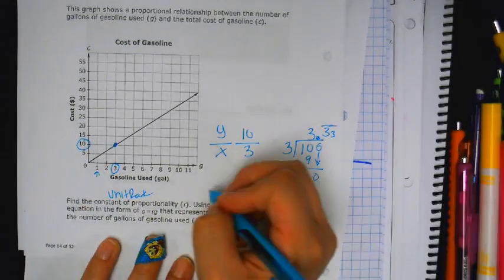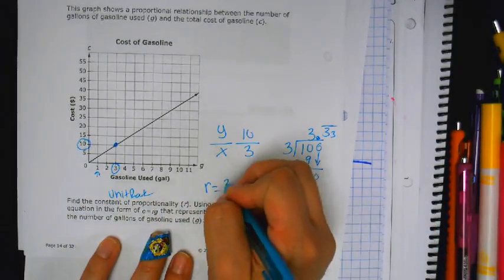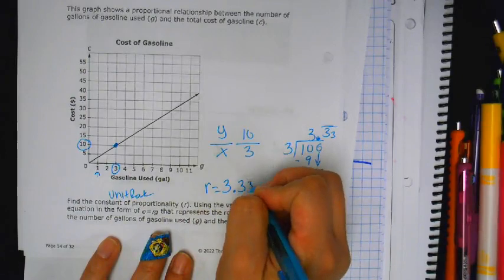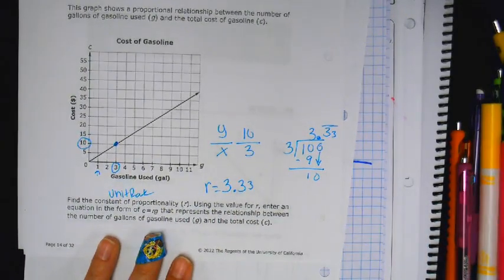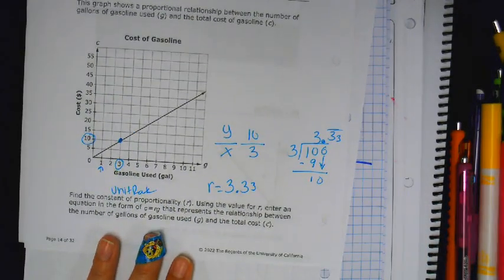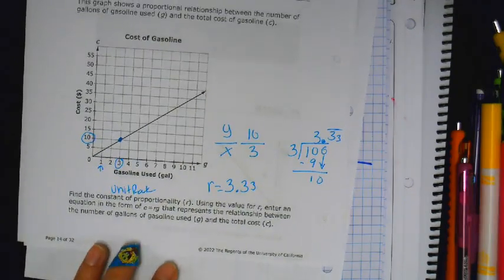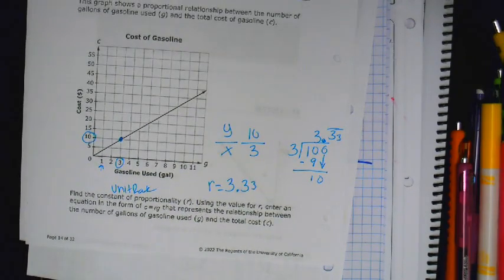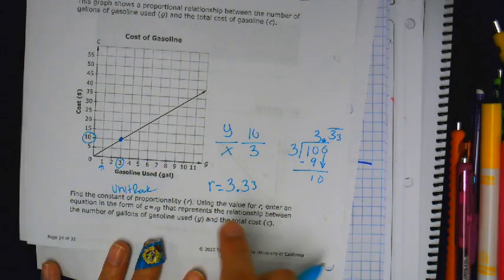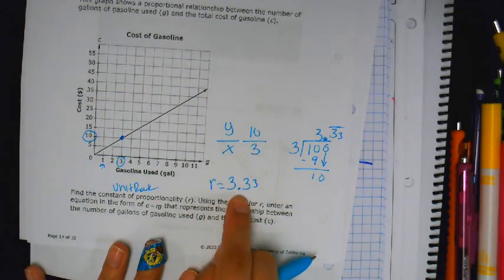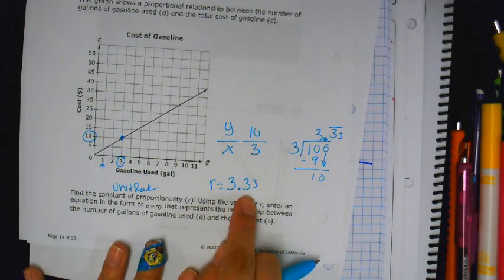So what is our r equal to? It equals 3.33, right? $3.33 a gallon. Wow. Back in the day, we used to pay $3.33. Now we pay $5. Okay, so if I know that my unit rate is 3.33, how do I write my equation?